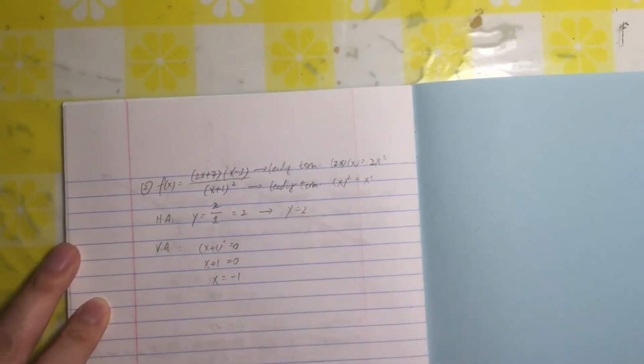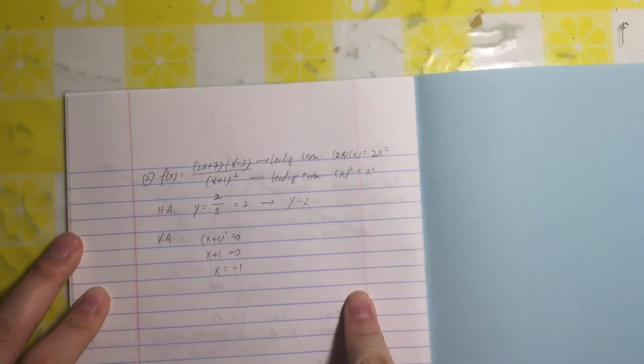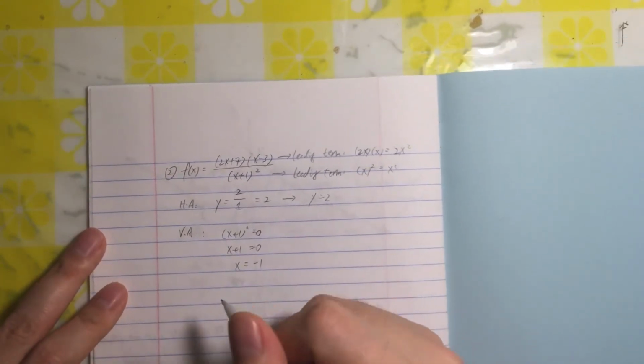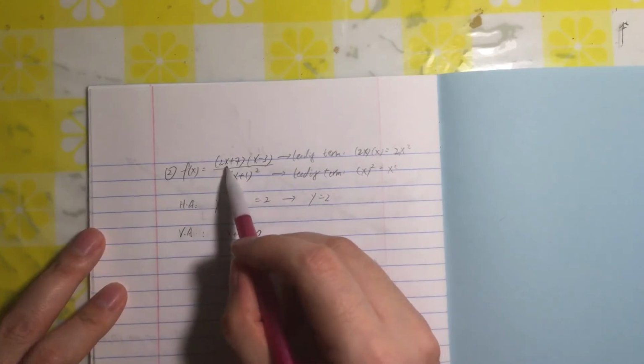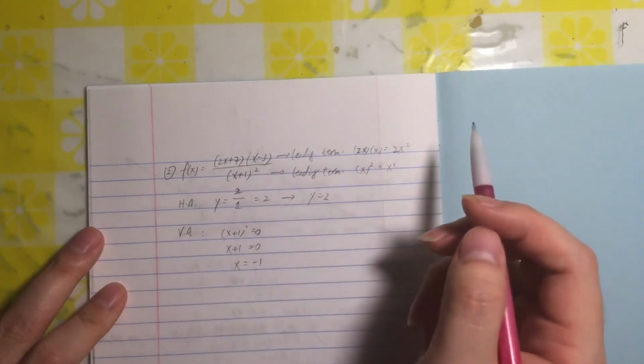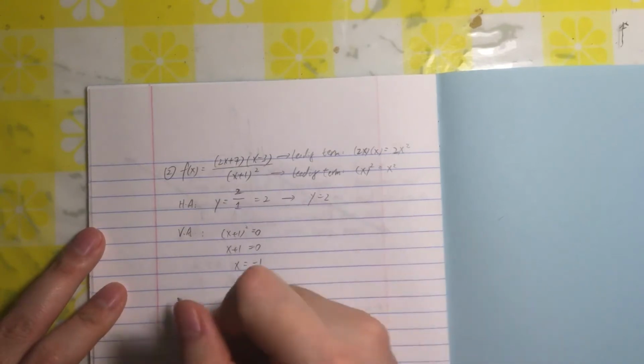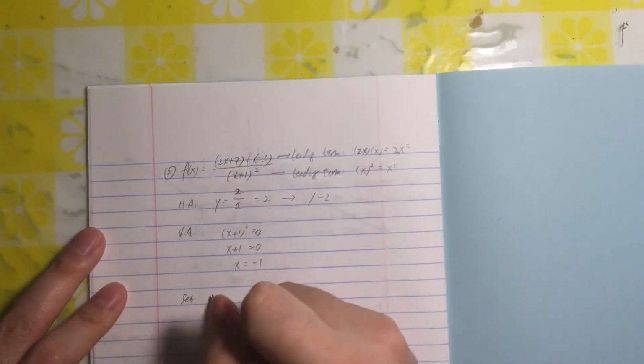So that's the asymptotes. Next, let's find the zeros of this rational function. In order to find a zero for a rational function, we set the numerator equal to 0. In a fraction, when the numerator is 0, the entire fraction is 0. So I set the numerator equal to 0.